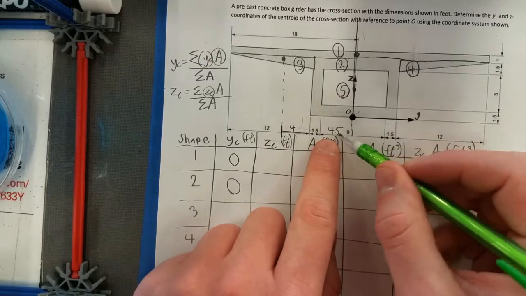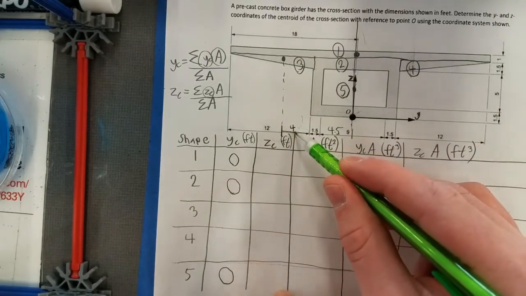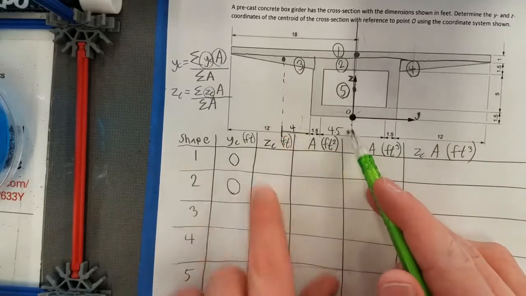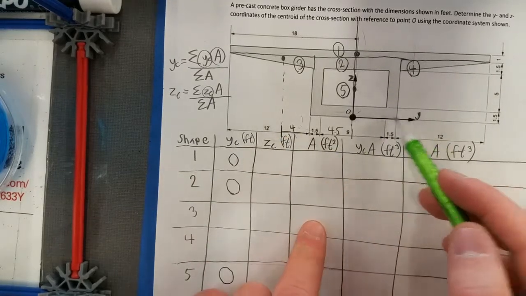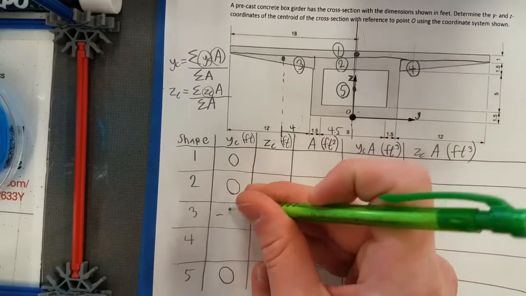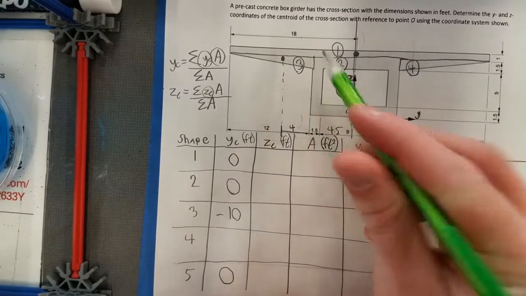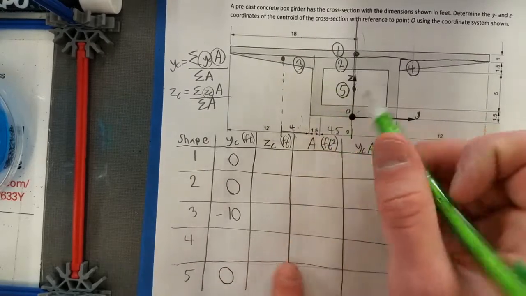And so 4.5 plus 1.5 gives us 6. And then plus 4 is 10. But this also happens to be in the negative direction because Y is pointing positive here. So this is going to be negative 10 for the Y centroid of triangle 3, or shape 3.